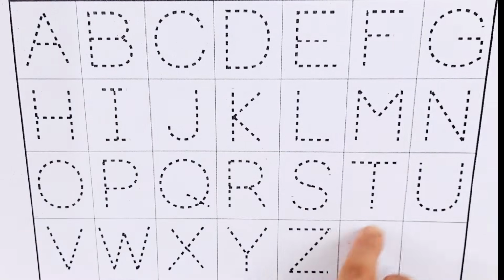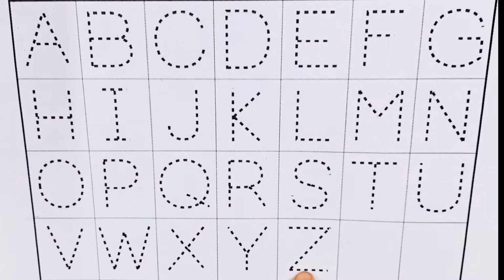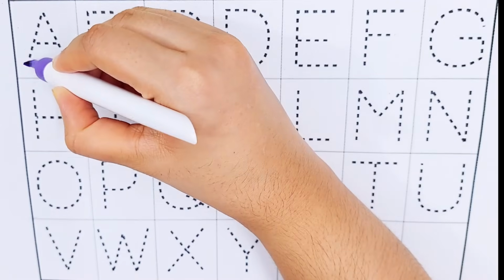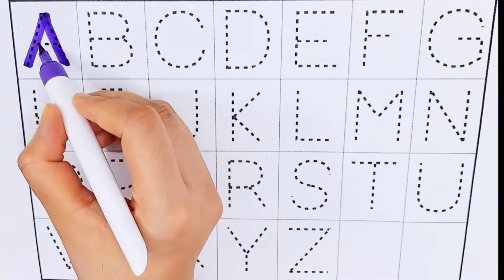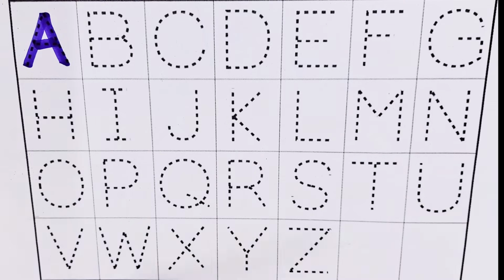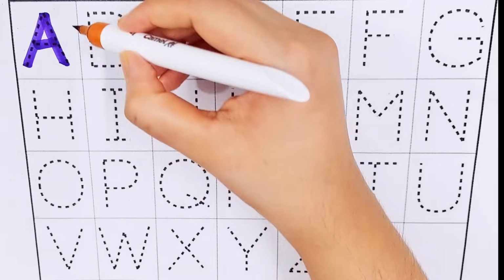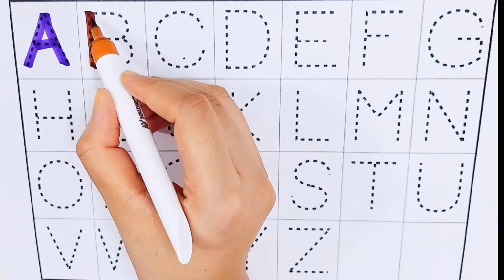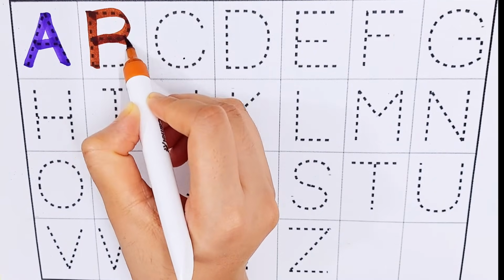Today we will learn some alphabets A to Z. Violet color. A for apple. Brown color. B for book.